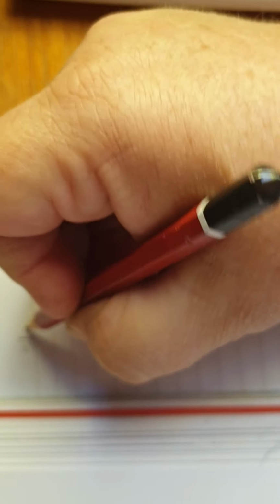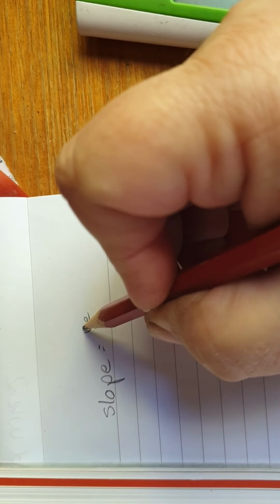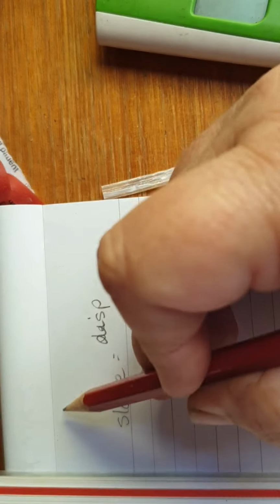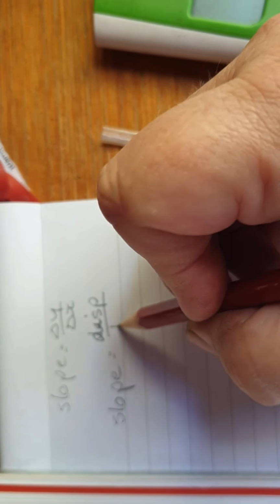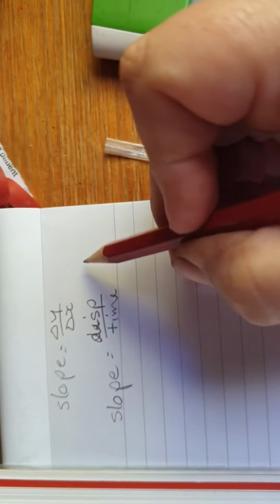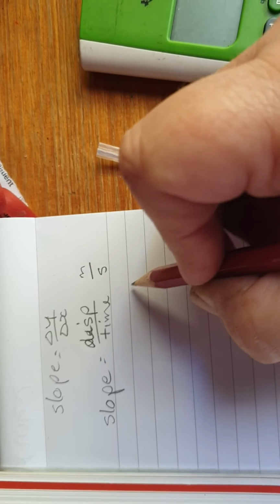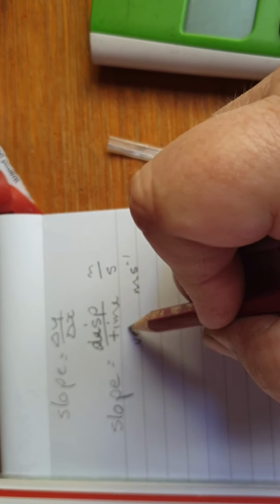If I just show you the slope on that graph, displacement is on the y-axis because slope is change in y over change in x, rise over run. So y is displacement and x was time. So that would have been meters divided by seconds. It's meters per second, and that is velocity.